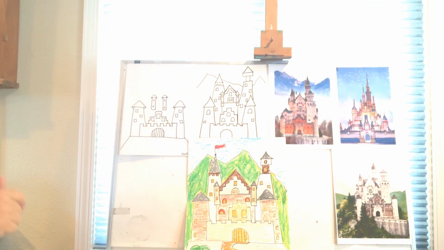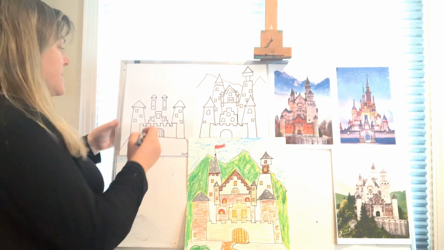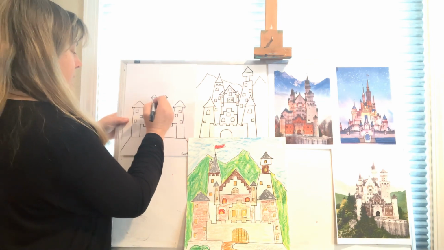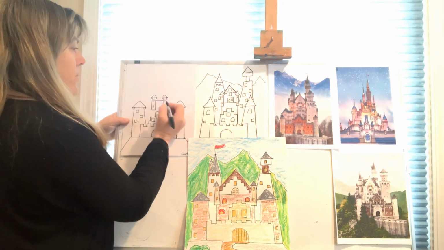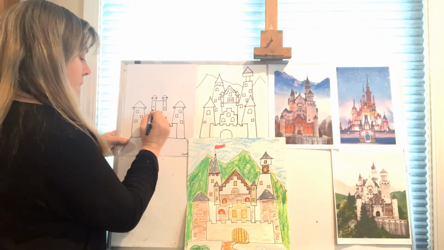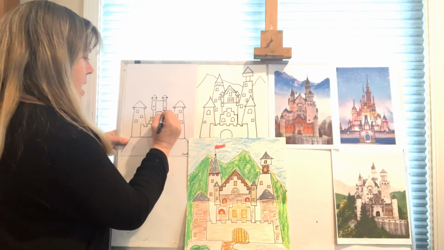Okay, so how do we connect this? Well, we're just going to connect this with a line across here, and then a line that comes from here and here.